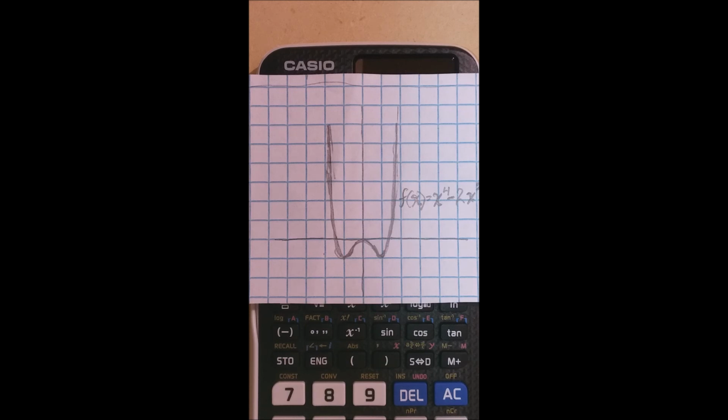Okay, and that wraps it up for using the formulas function on the Casio FX991. And I'll cover more features in my next video.